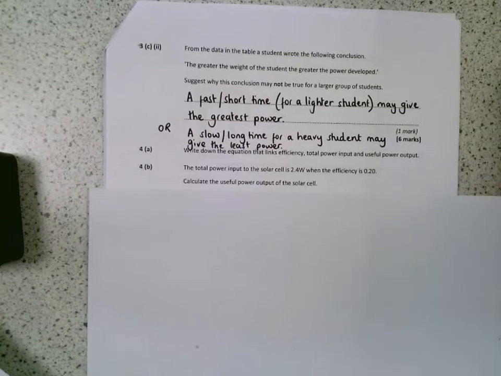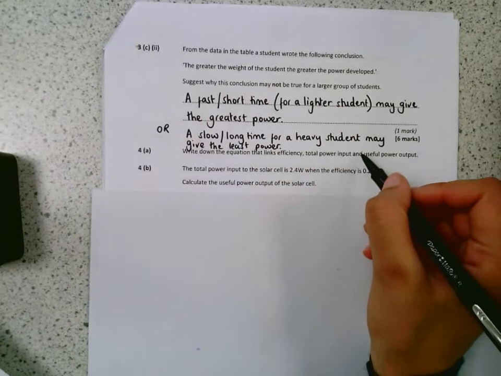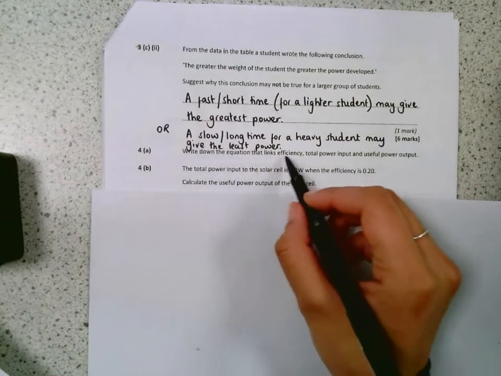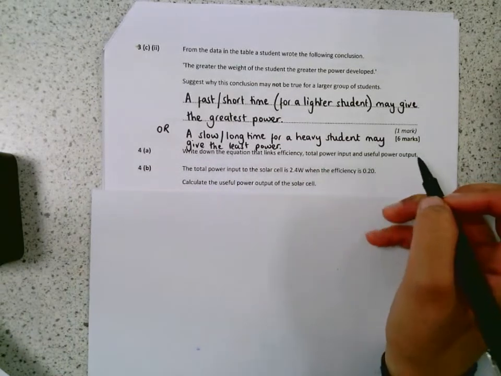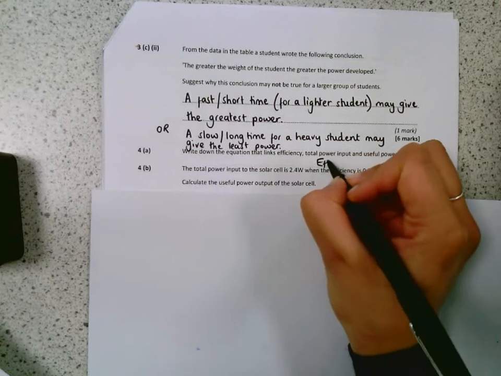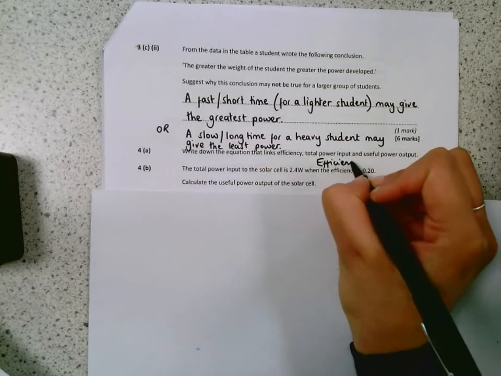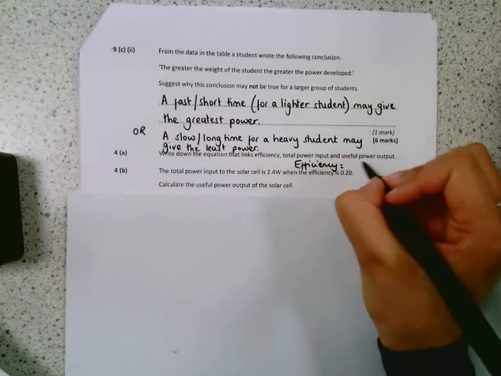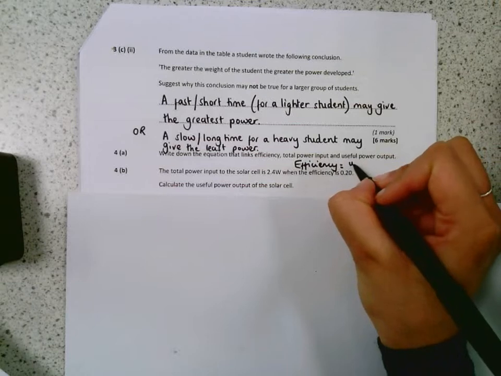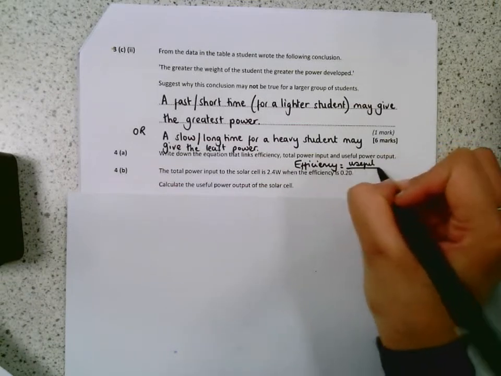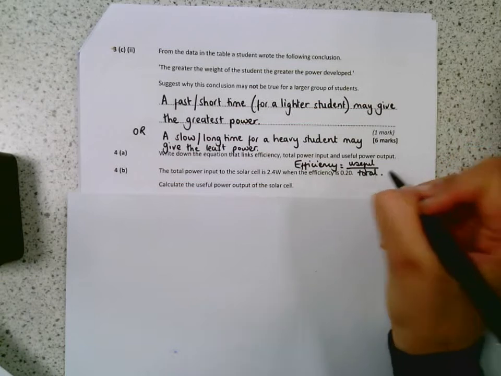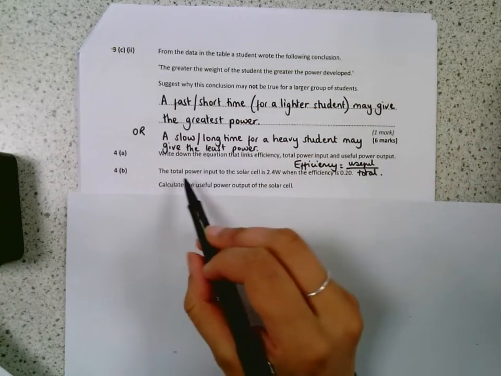This is the answer to the next question, so we didn't really have much space here. Write down the equation that links efficiency, total power input, and useful power input. So efficiency equals the useful power divided by the total power. And that should be really helpful for our next question.